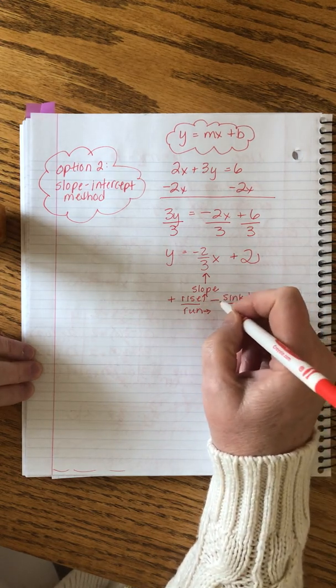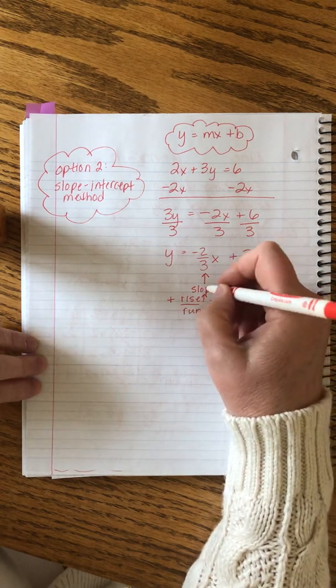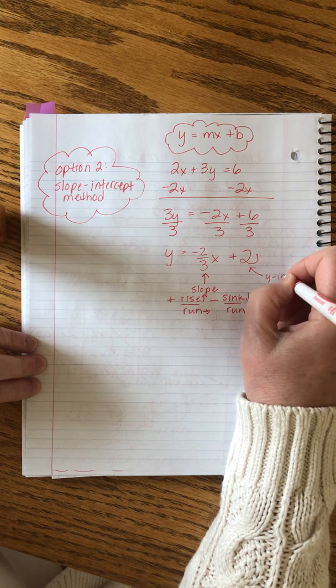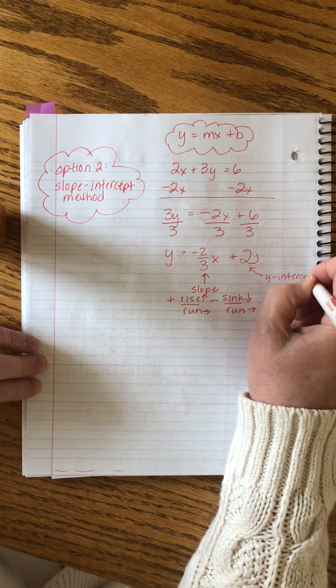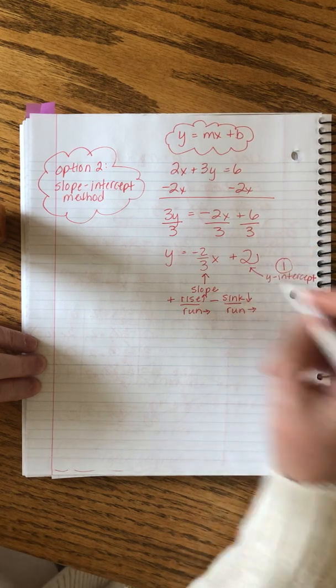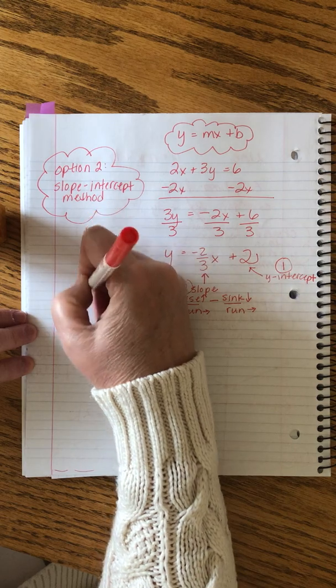All right? So this is the slope. It tells us where to go, but this tells us where to start. This is the y-intercept. We start here, and then we go to the slope. So let me remind you of what that looks like. Here's my graph.